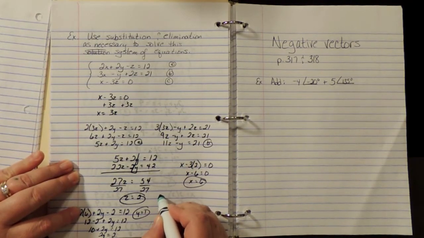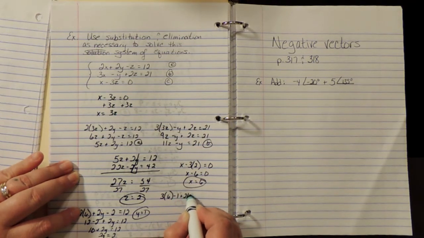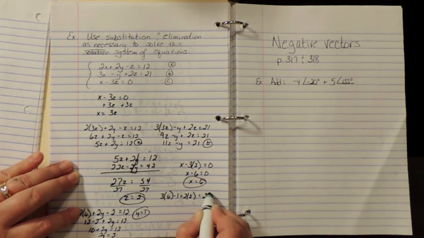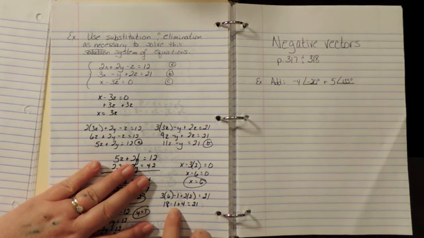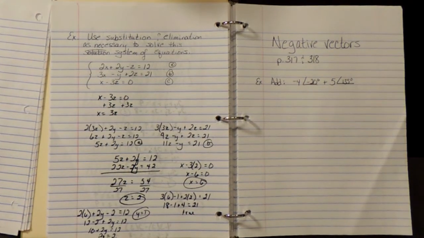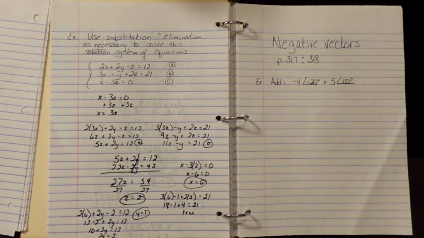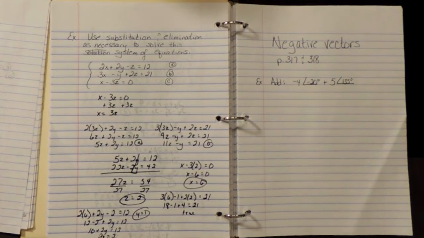And now we're going to substitute all three into our last equation. And I'm running out of space. So we've got 3 times 6 minus 1 plus 2 times 2 should equal 21. So we have 18 minus 1 plus 4 equals 21. 18 minus 1 is 17, plus 4 does indeed equal 21. So that's true. Okay? I like these. I think they're like a big puzzle, and I like puzzles.